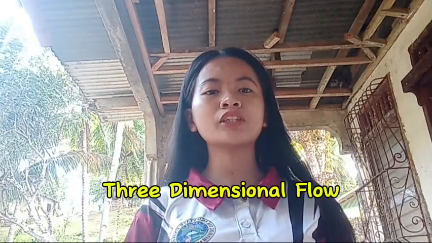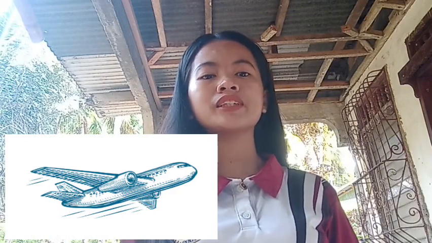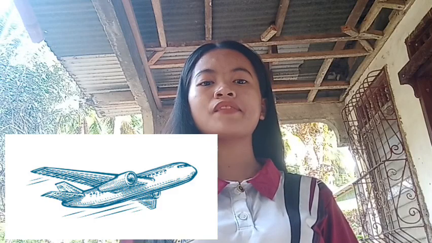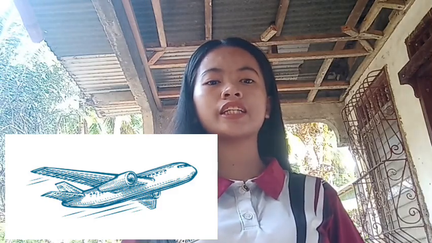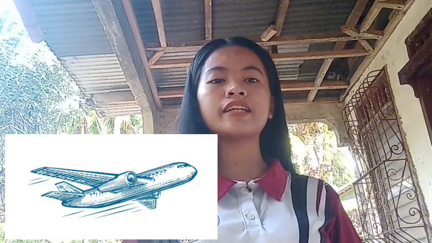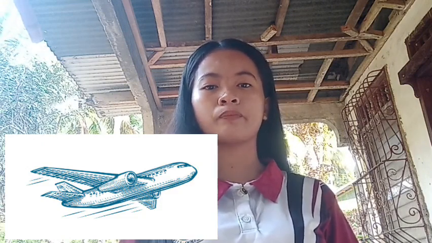Ninth, three-dimensional flow. This is when the fluid flow parameters vary in all three directions. An example would be flow around a sphere or an airplane. The flow of fluids, specifically air, around an airplane is crucial for its flight. As the airplane moves through the air, the shape of its wings generates lift. The wings are designed with a curved upper surface and a flatter lower surface, which causes the air to move faster over the top of the wing compared to the bottom.